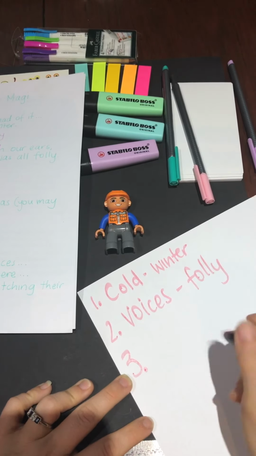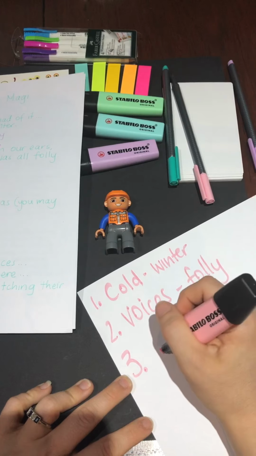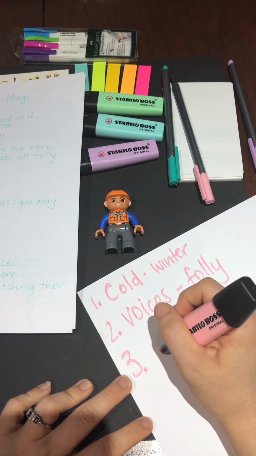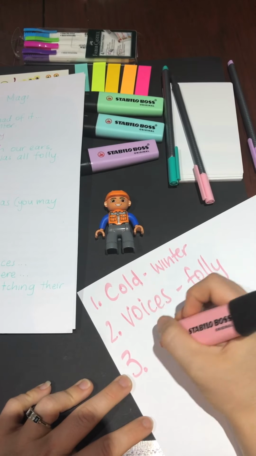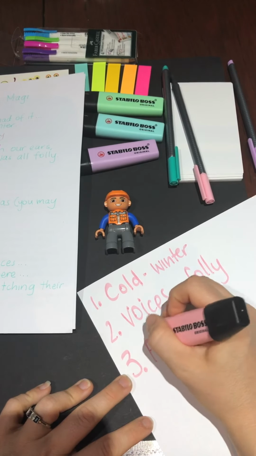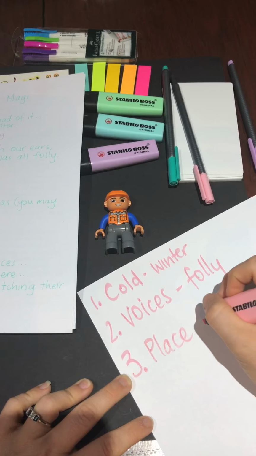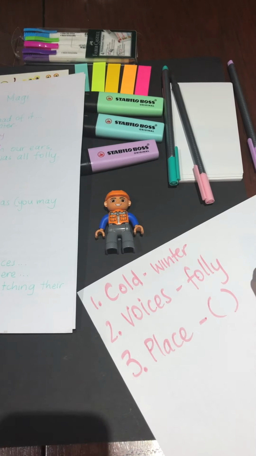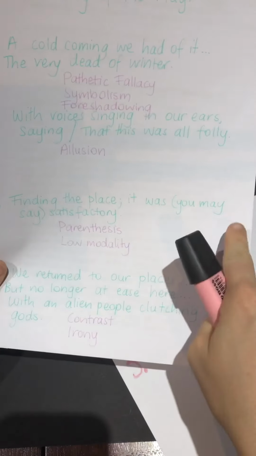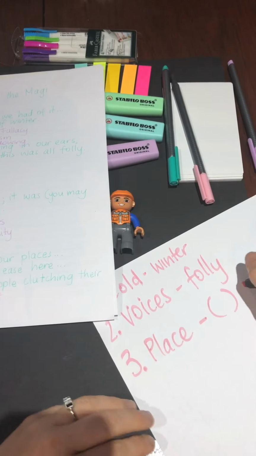My next quote that Mr. Eliot's talking to me about, "finding the place, it was, you may say, satisfactory." I might go right, place, and then my brackets, because this quote has some parentheses in it when you actually read the quote, that's what that's for.